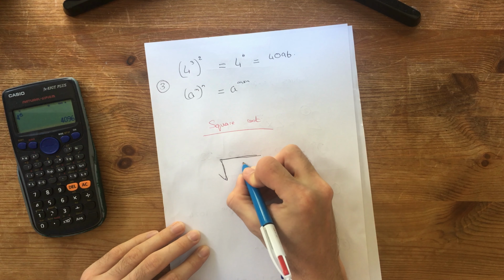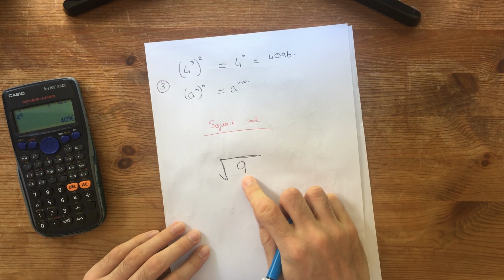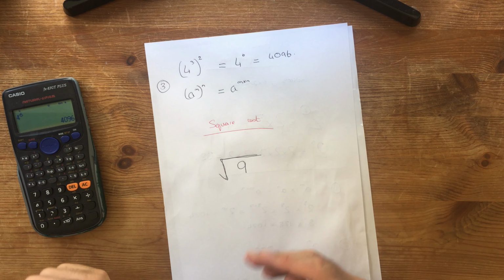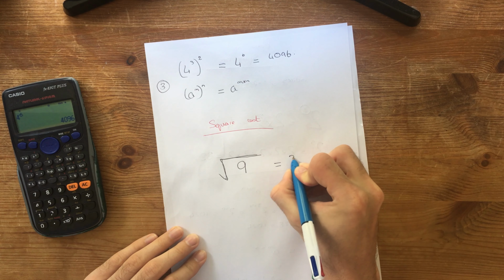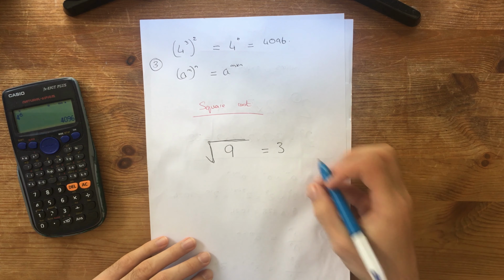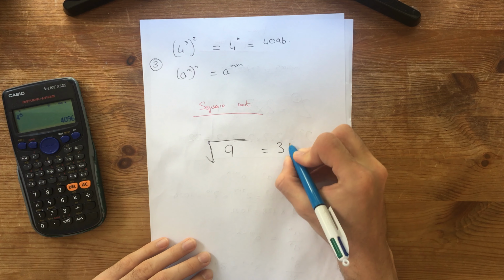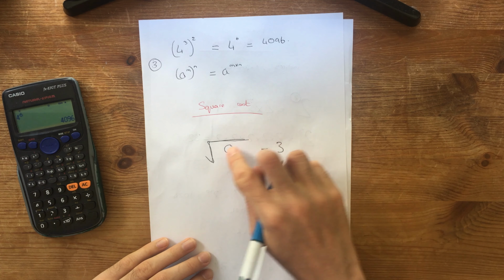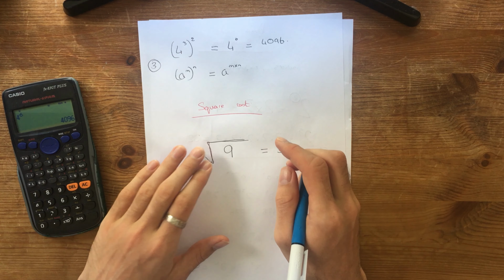So let's say it's 9. What number do I have to multiply by itself to get 9? 3 times 3 is 9. So the square root of 9 is 3. Okay, so what that means is this is 3 times 3 will get you that 9.